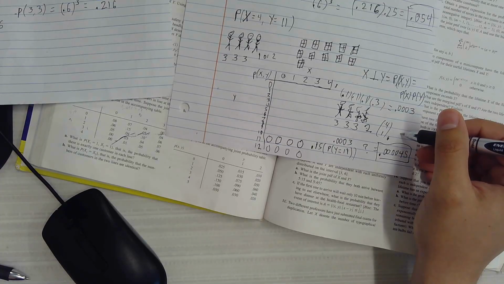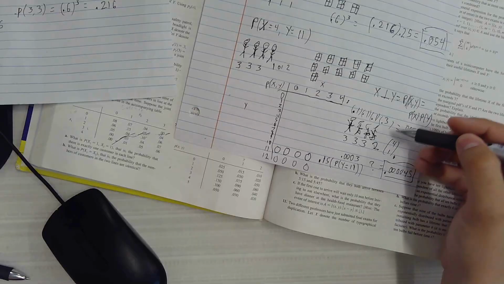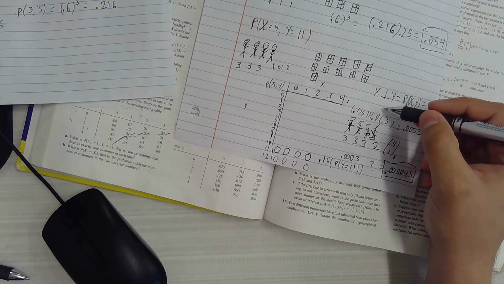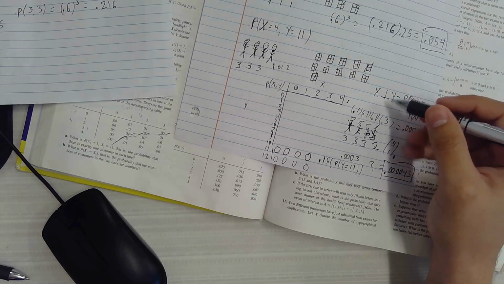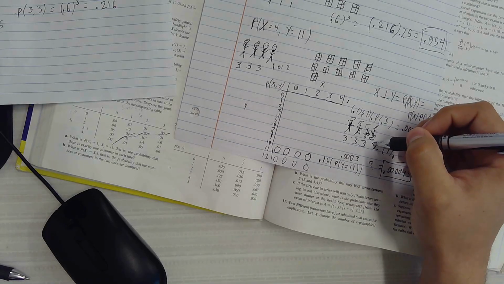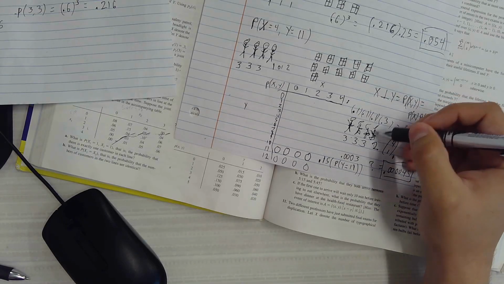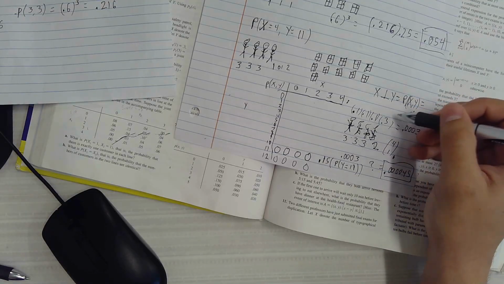So basically we were looking at it as unordered, 3332, but it's saying the order does matter, which I guess it does.